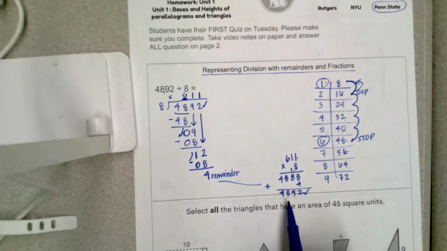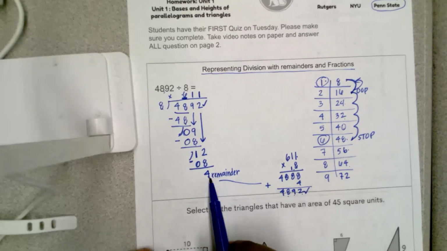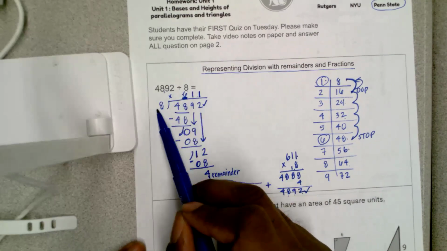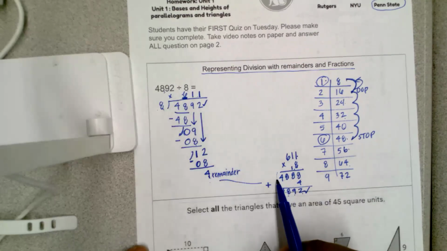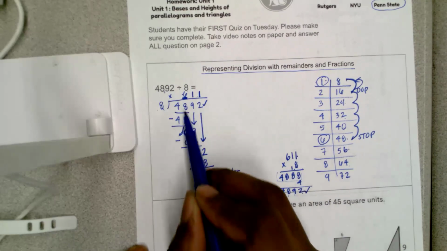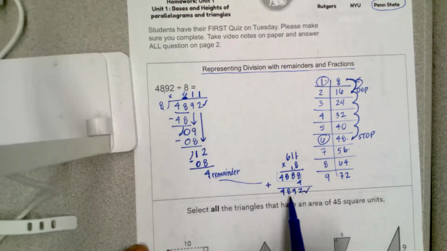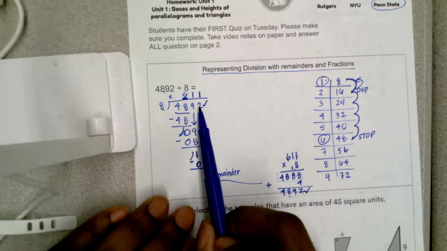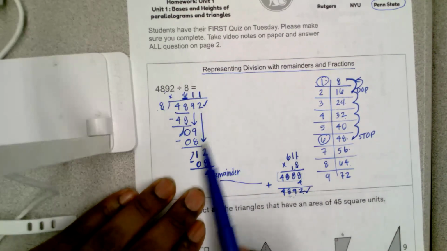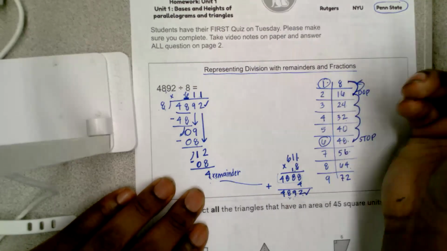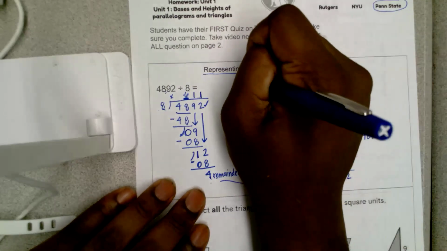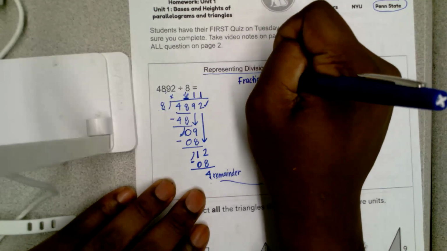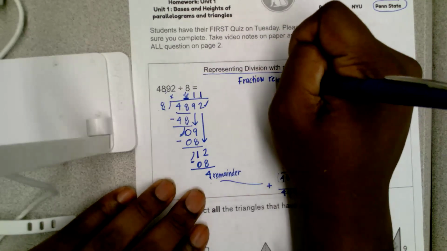Right. So once we had our remainder, what we did was we multiplied our quotient by our divisor, and we got this number, which is not the same. However, we can add the remainder to the rest. Now, I want you to see something with a fraction. So everybody say fraction remainder.